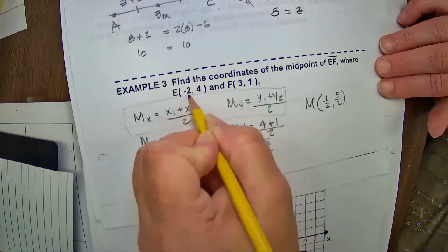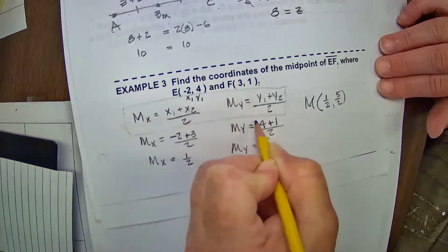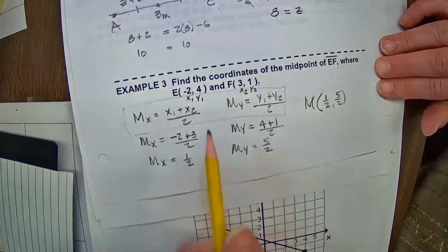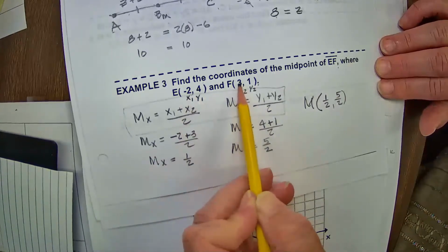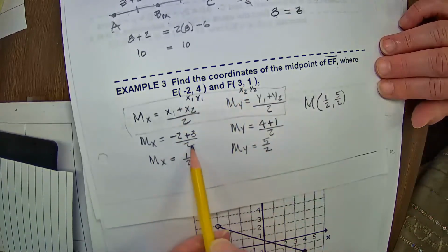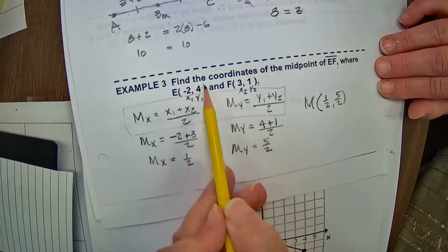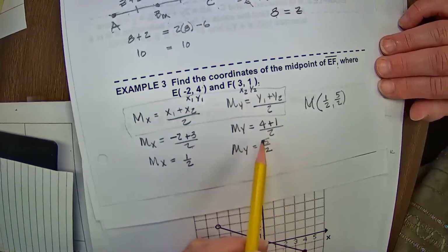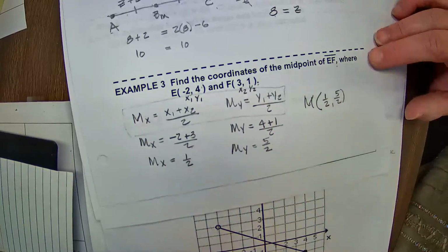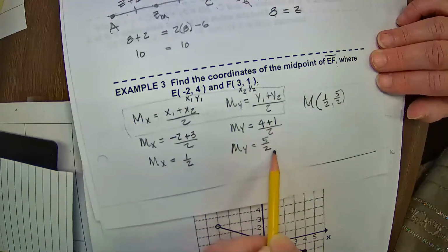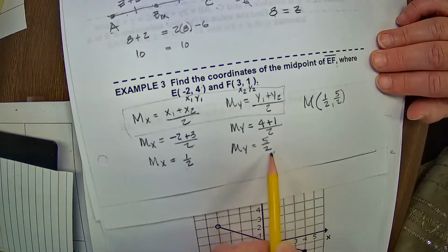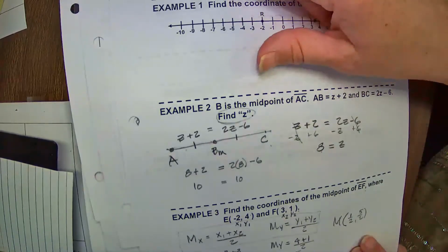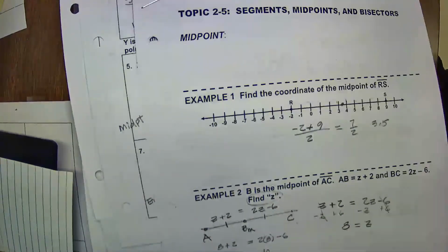Okay, this is X1, oh Y1, my gosh, I did x1, x2. X2, Y2. Oh, okay. So negative 2 plus 3 over 2. And then 4 plus 1 over 2. Okay? So I think it should be 1/2 and 5/2. Is that what everybody got? Okay. And I don't see a point in defining midpoint again. It's the point in the middle.